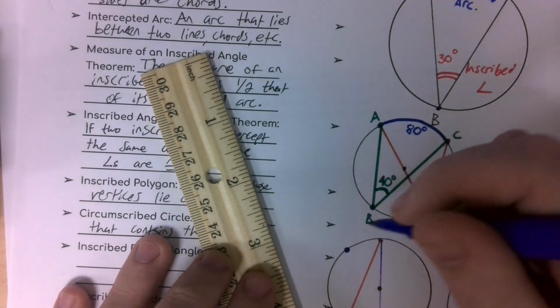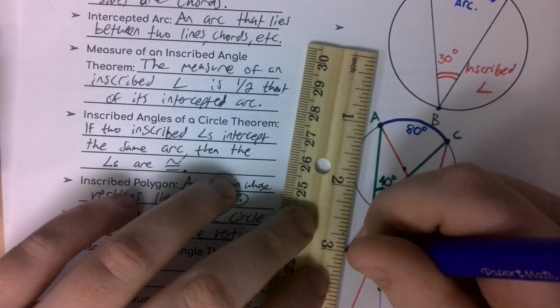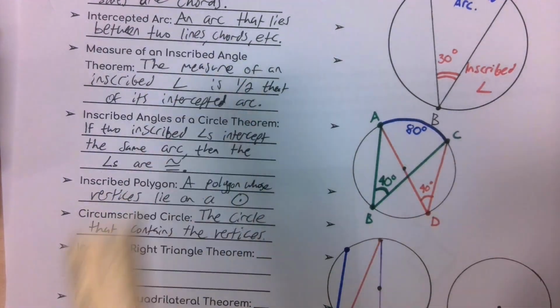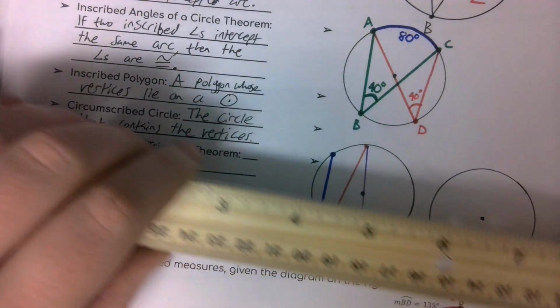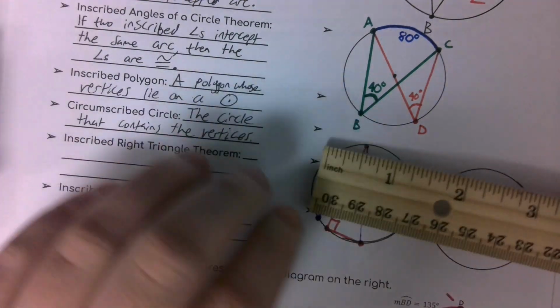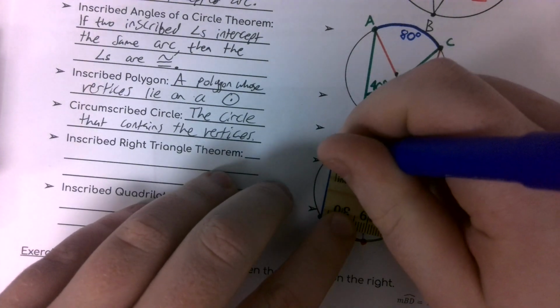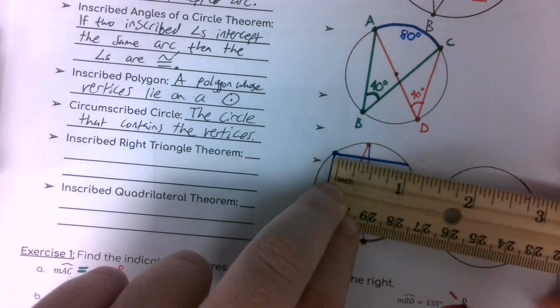So I'm going to start off with a blue dot here, and this time I'm going to make my triangle sort of tilt this way. Again, I want to make a right angle with the blue line, so I'm going to line up my ruler as best I can and draw out, whoops, the right angle.